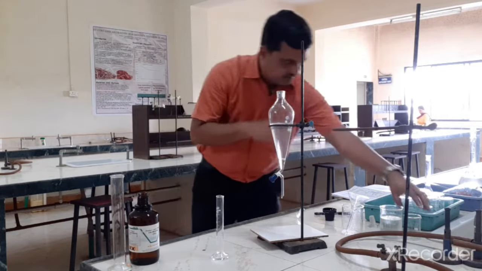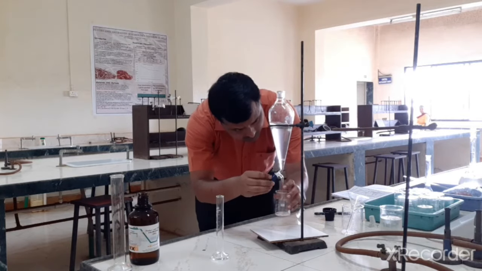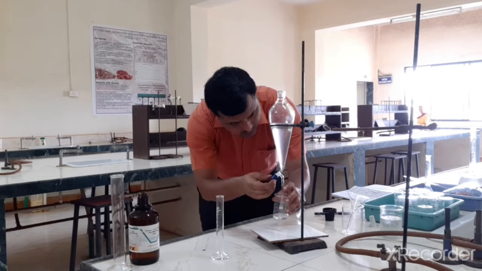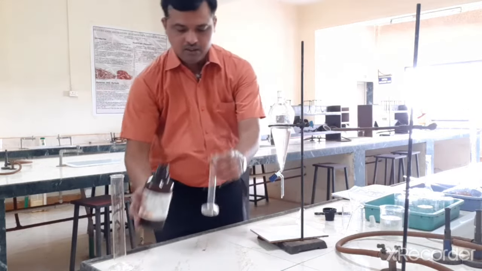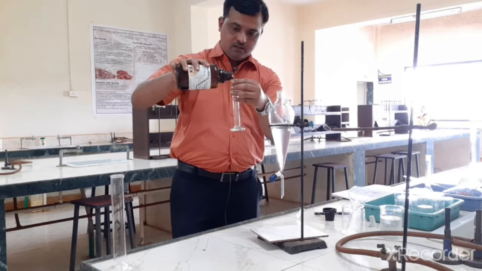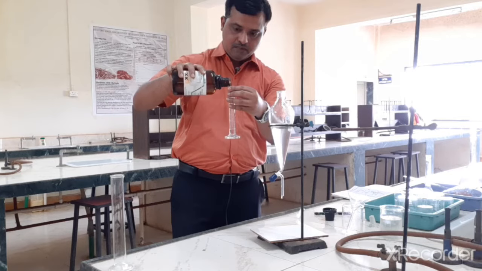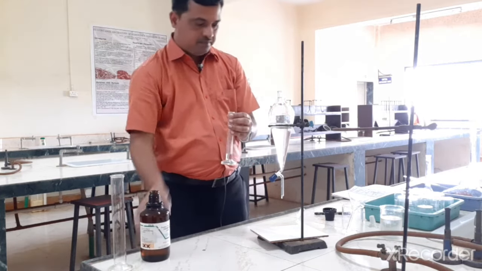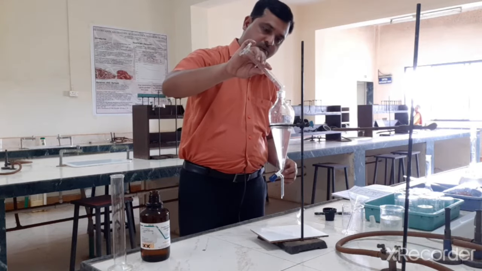Okay, so we can take out this chloroform layer. Now we have to wash again with 5 ml of chloroform. So two times washing is required so that the maximum sulfamethoxazole can be removed from this layer.